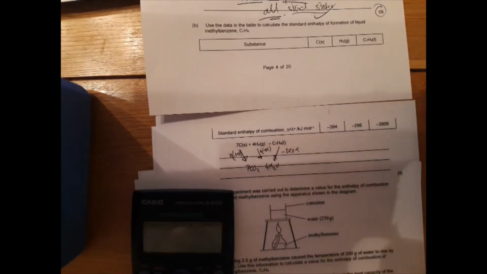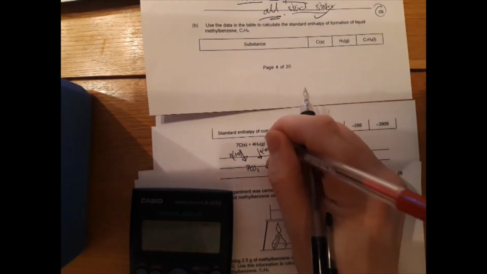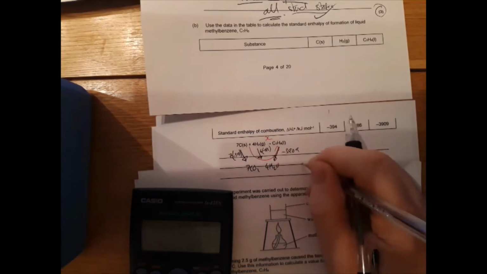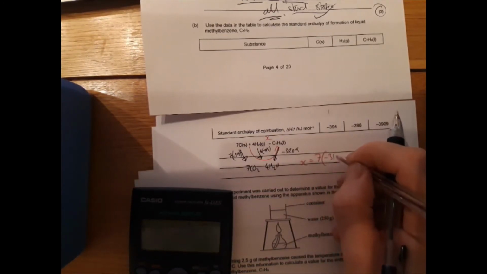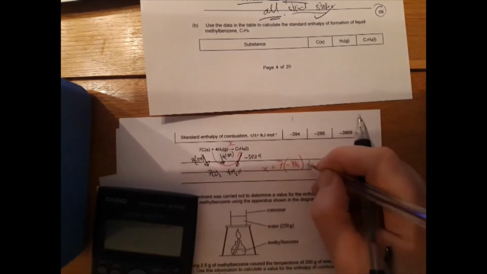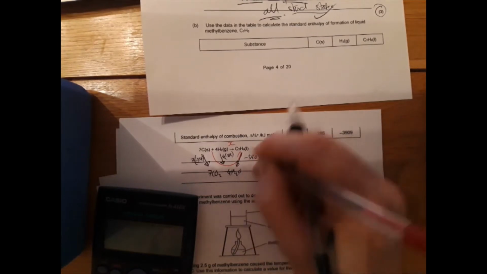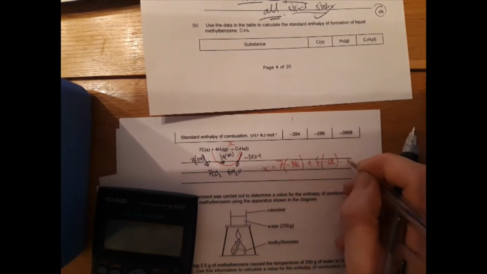So the alternative route, if I wanted to work out x, is this. X equals 7 times minus 394, plus, because I'm going with this arrow, 4 times minus 286. We're going against this arrow, so that's minus minus 3909, which is plus 3909. Put it together, what have you got?